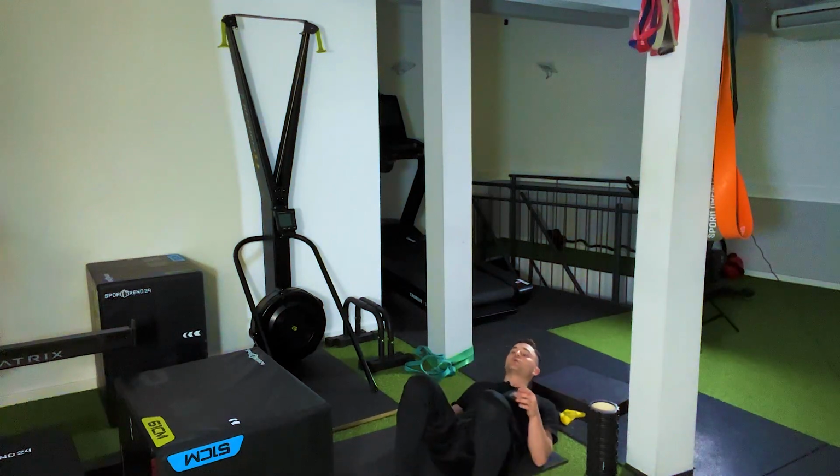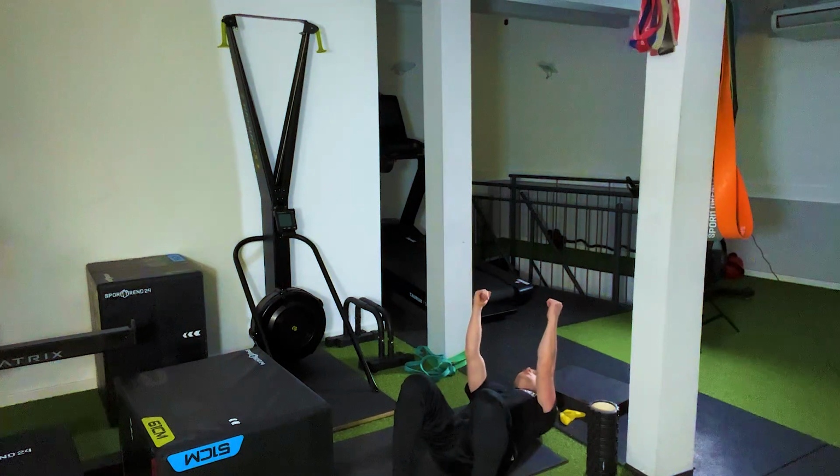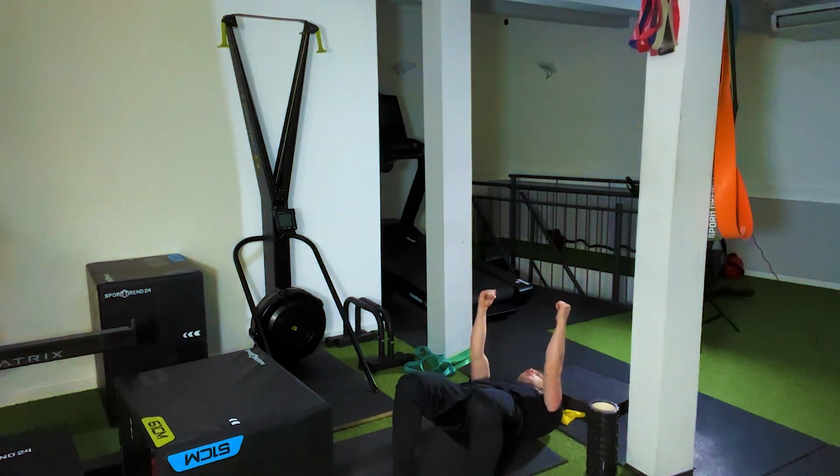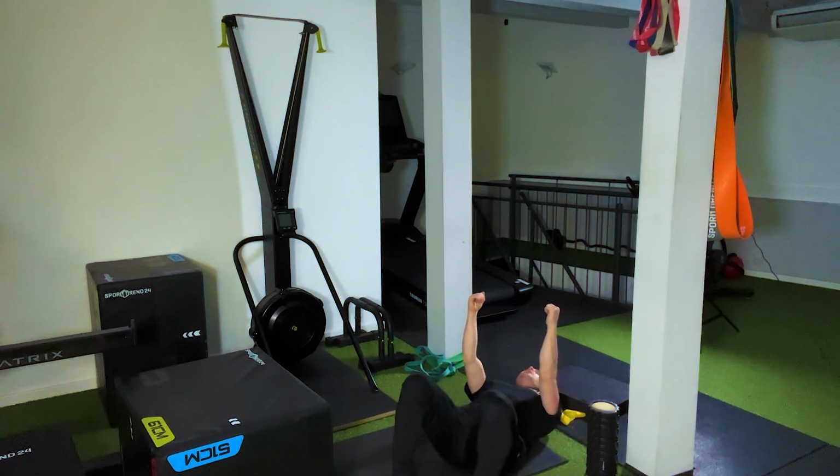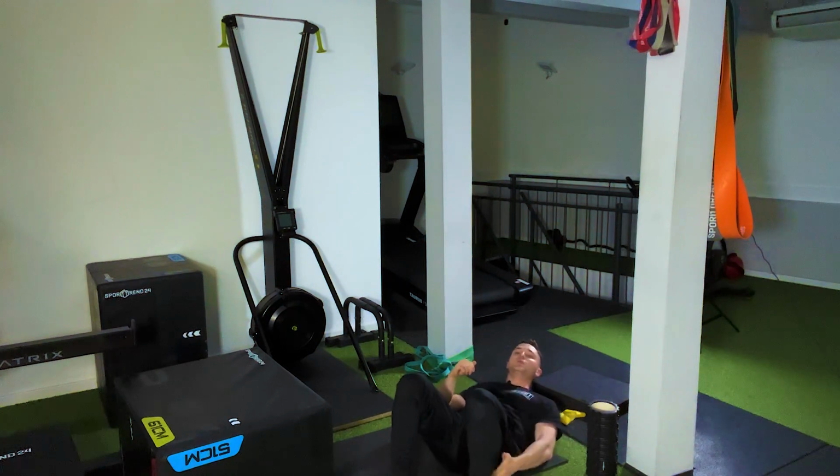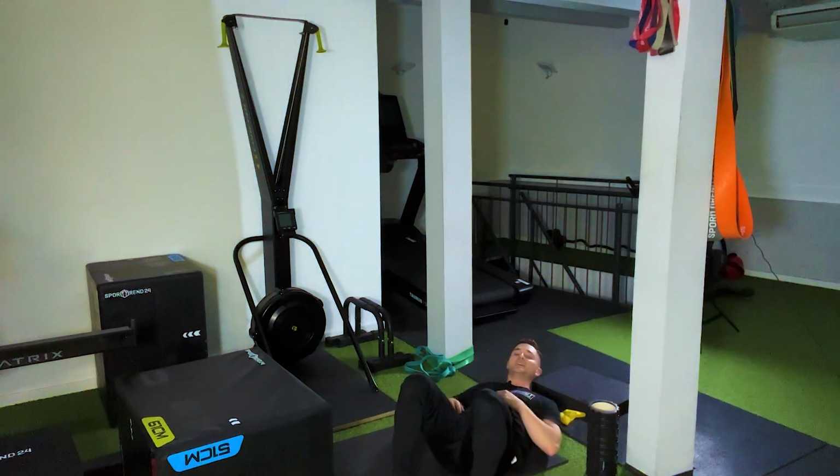I'm going to press here through my full foot. The heels are going to be around my butt. I'm going to actively squeeze my butt. Straighten the hip. Hold for a second. Back down. And again. And I'll perform about 12 repetitions here, trying to make sure I'm focused on squeezing my glutes as I go into hip extension.